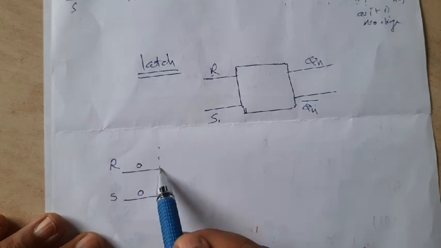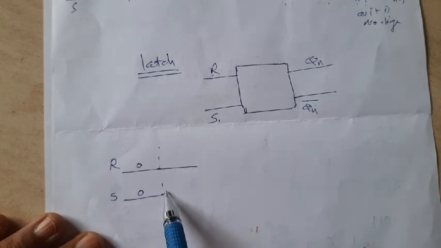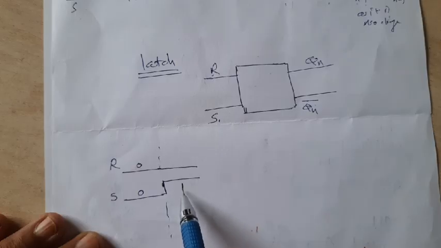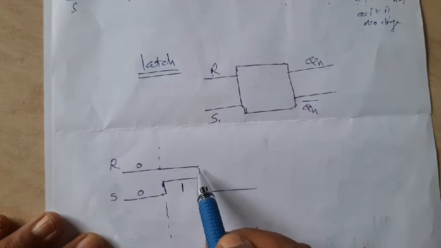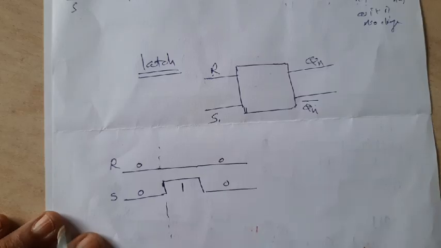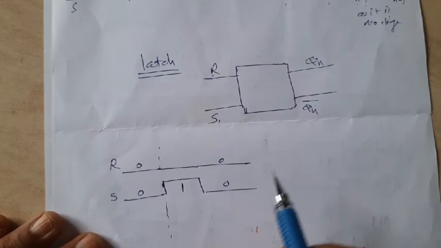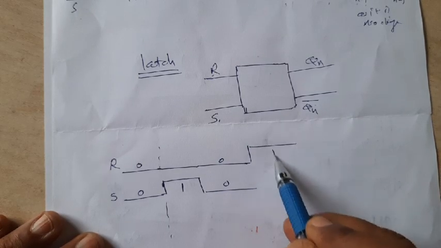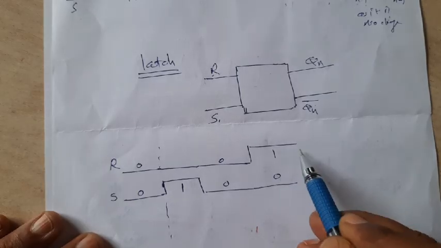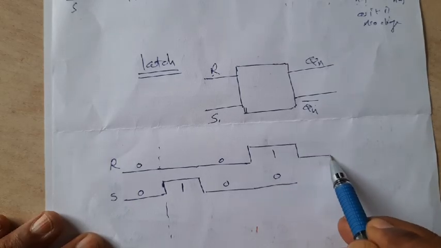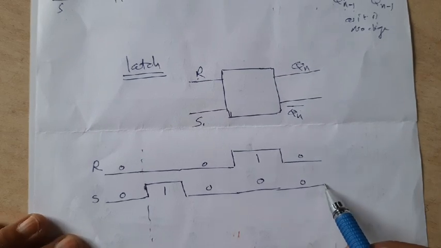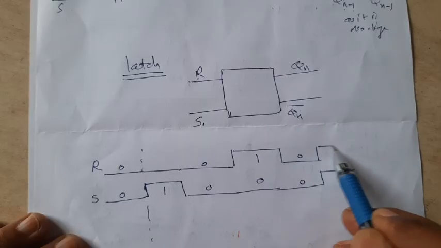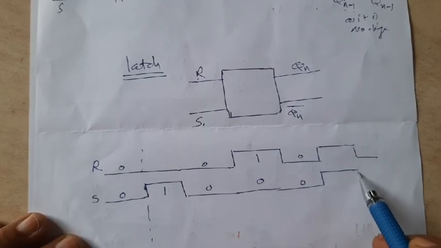Now suppose R remains 0 and I make S equal to 1, then I make both 0 0. Then I change the value of R to 1 and keep S at 0. Then again I make both 0 0, and suppose I make both 1 1, correct? And then again 0 0.